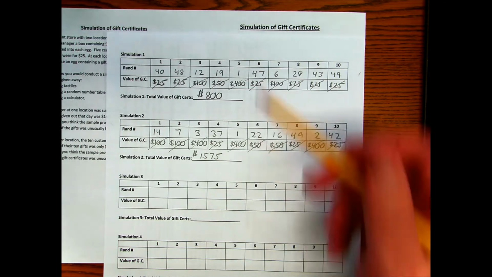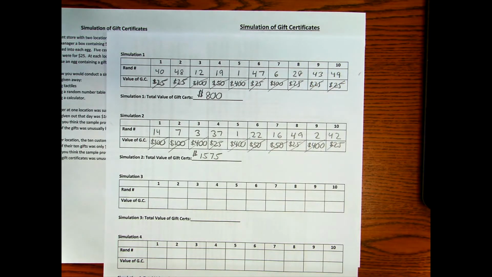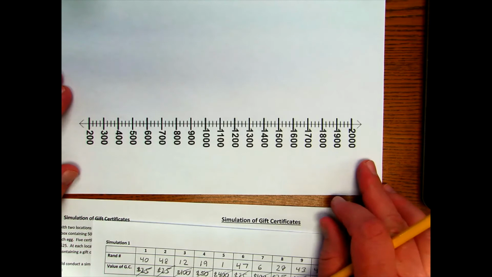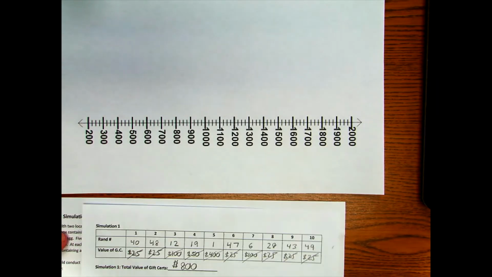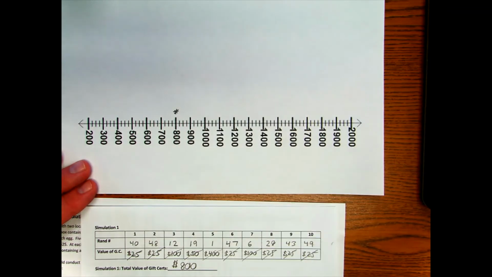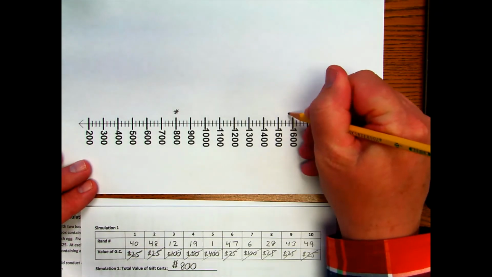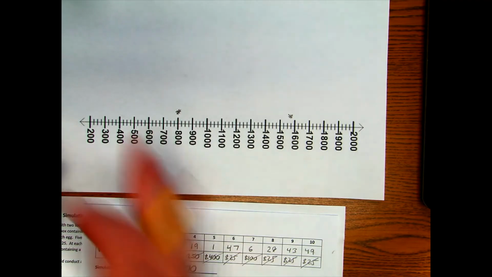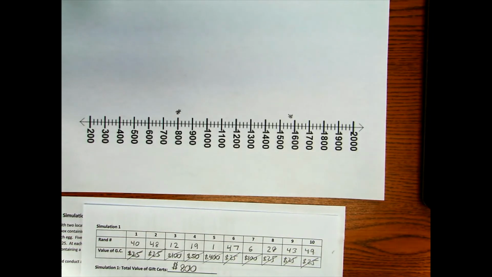Okay, so after we had run this many, many times, doing as many as would be reasonable given the class size, we'd have to plot that. So I already have a number line that I printed out here that will include all possible values. So for our first two runs here, we got 800 and we got 1575. So we'd have to do this many, many times and get a decent dot plot.